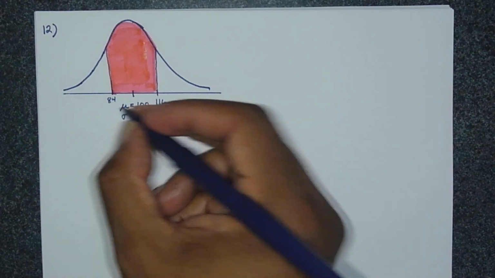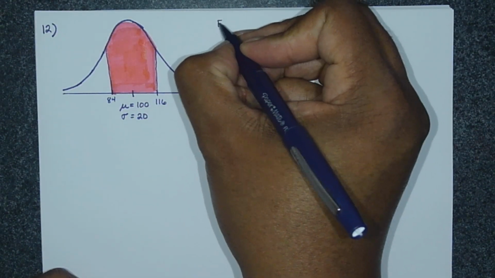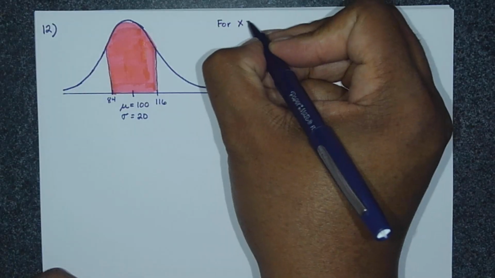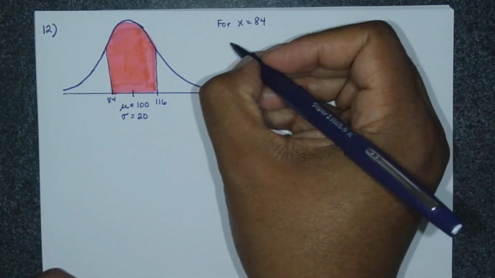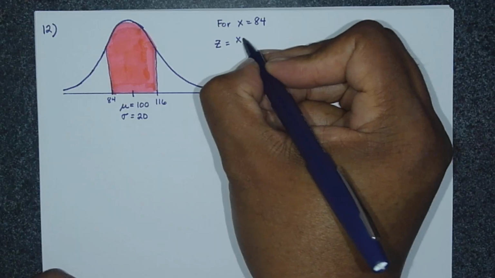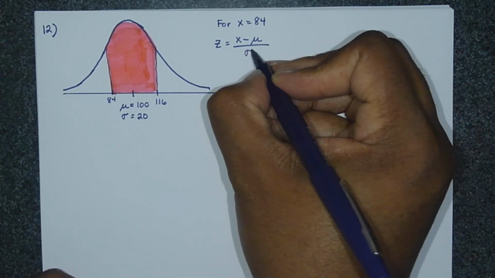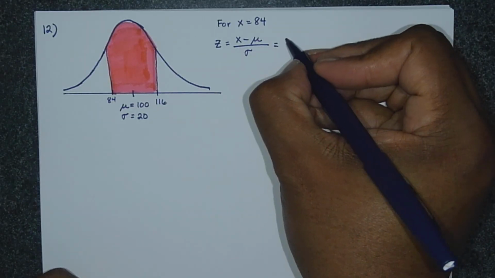So we need to convert 84 and 116 to z values here. So let's start with 84. For x equal 84, our z-score will be x minus mu, which is your mean, divided by sigma, that's the standard deviation.